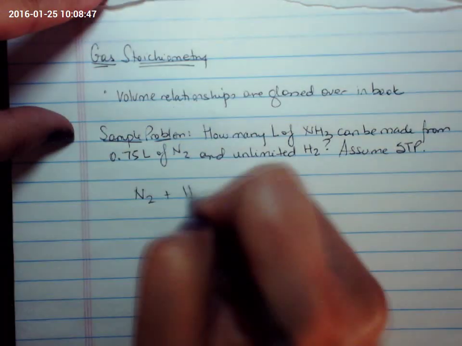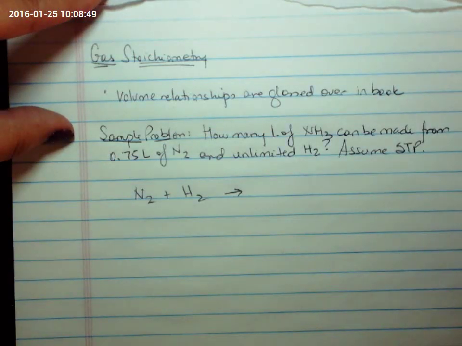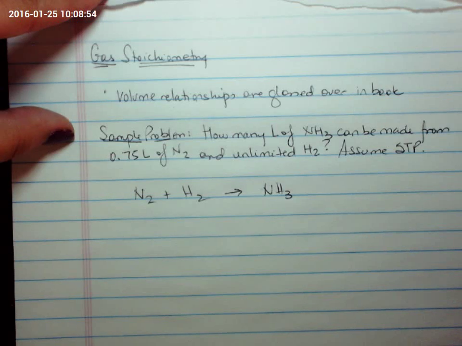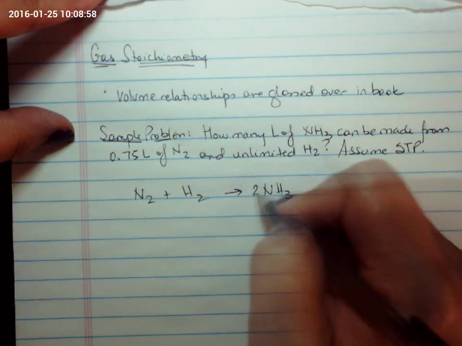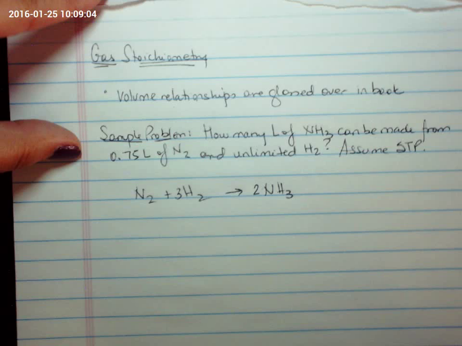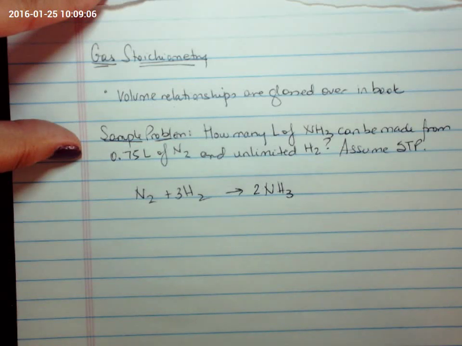N2 plus H2 yields what? NH3. And if you look at that equation, it's wrong. I need a 2 and a 3. Okay. Are you happier now?